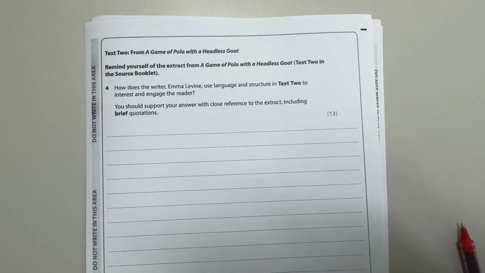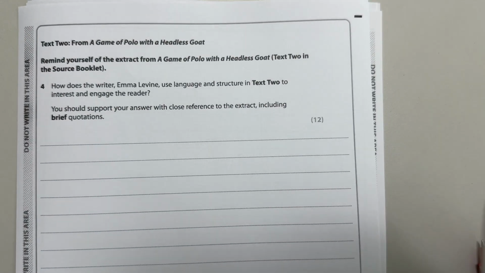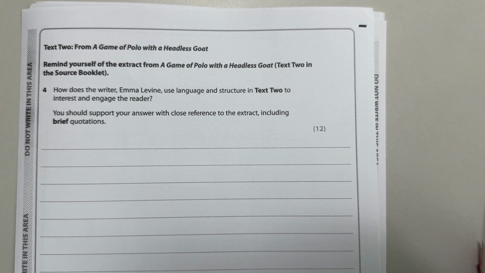These are the higher tariff questions, and this is now where you are introduced back to the text from the anthology that you should know. So question 4 is only about the 10 non-fiction anthology texts. In this case, A Game of Polo with a Headless Goat, and you are only answering about that one text. When we get to question 5, it's a comparison question. I'll talk about that in a moment.